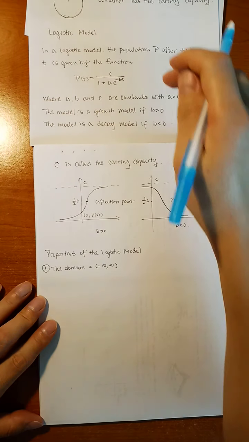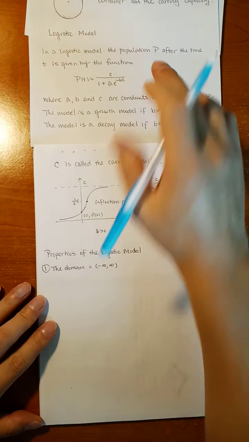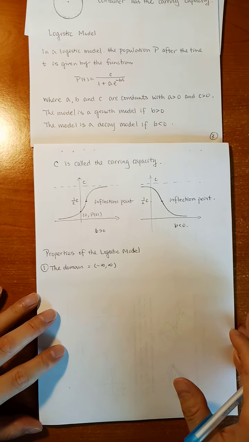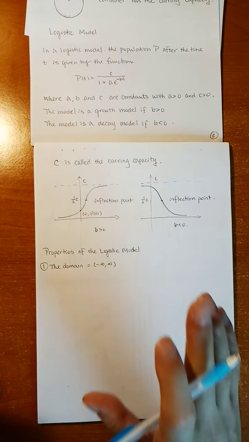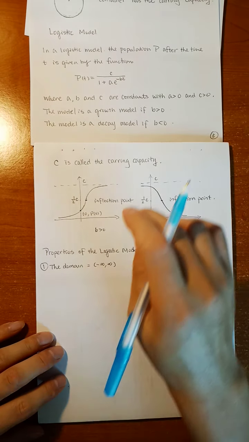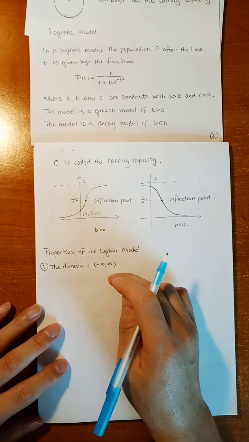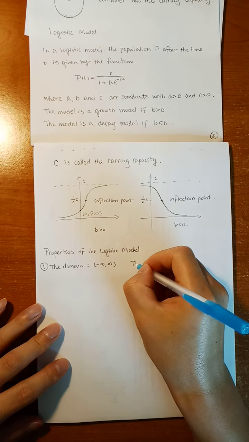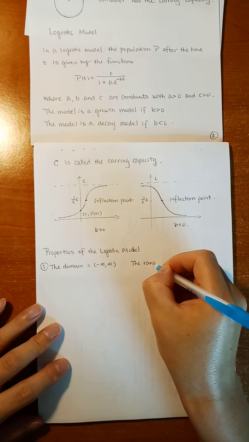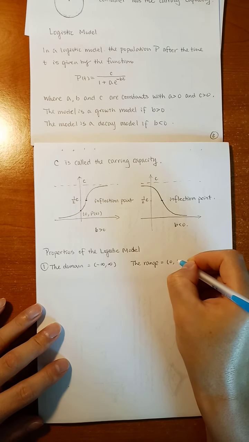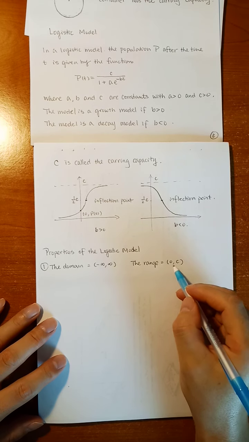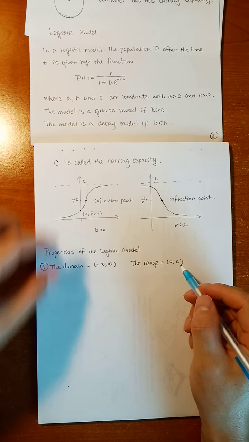We only mention this equation, we don't talk about the real world. In the real world, of course, time has no negative, but for this function, it's negative infinity to positive infinity. 2, the range is between 0 and C. It's always bounded by them.